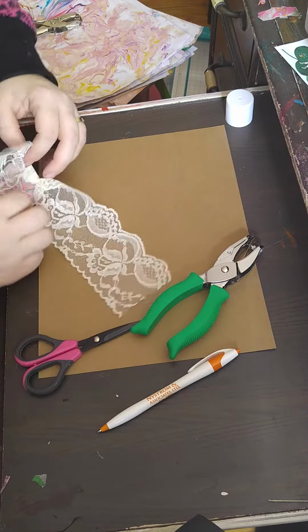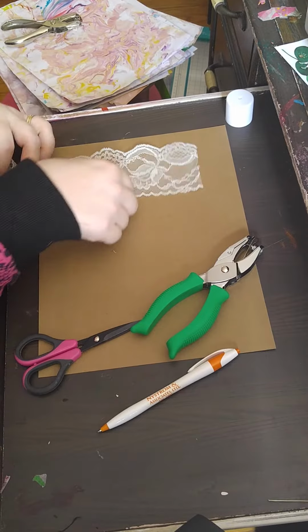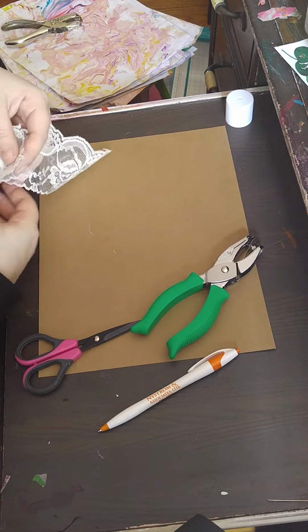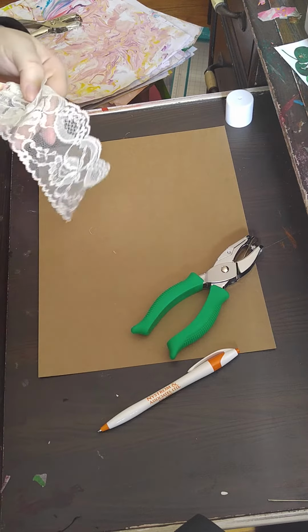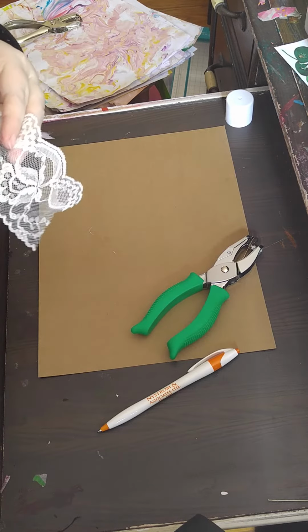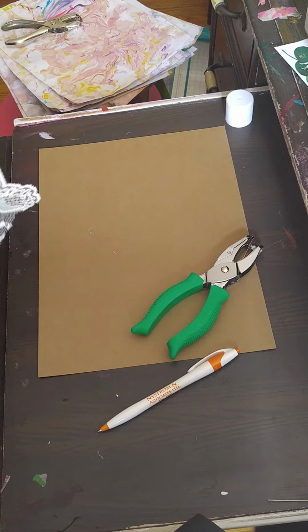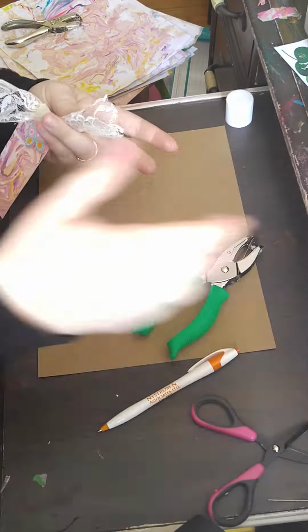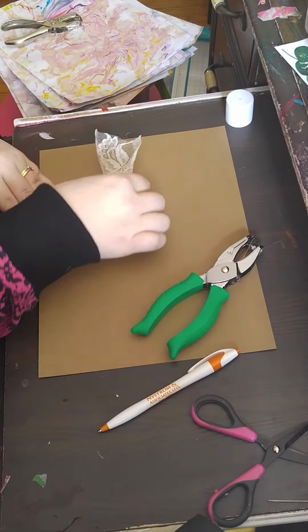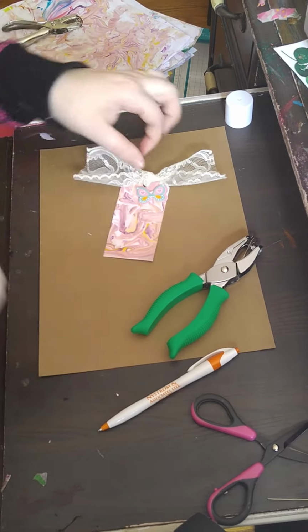And then I want to cut these to be the same length, so I'm just going to snip that off. And then I'll save this lace for my next project that I do with it. Alright, so that's the beginning.